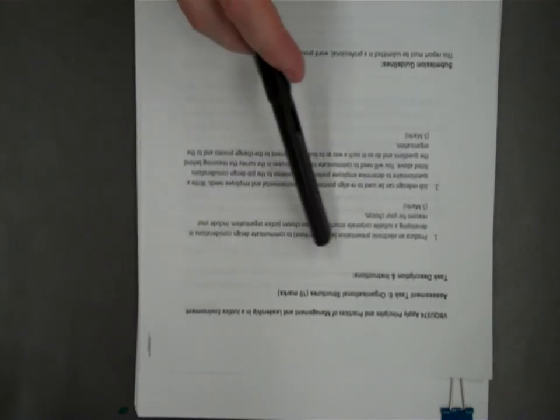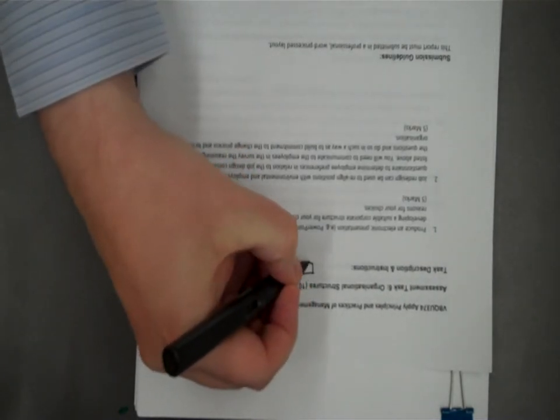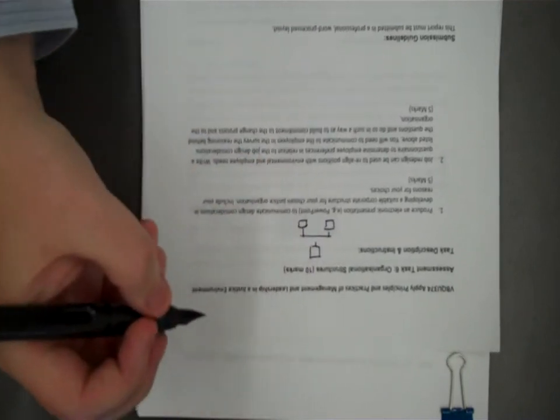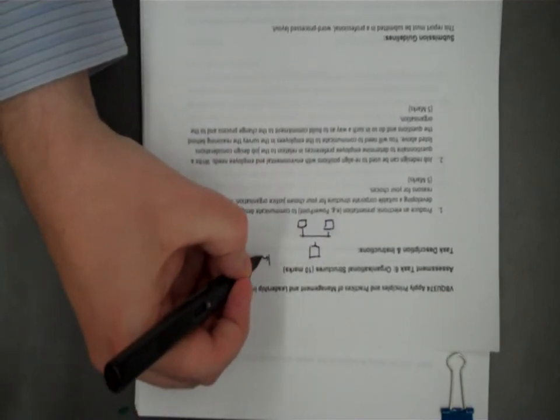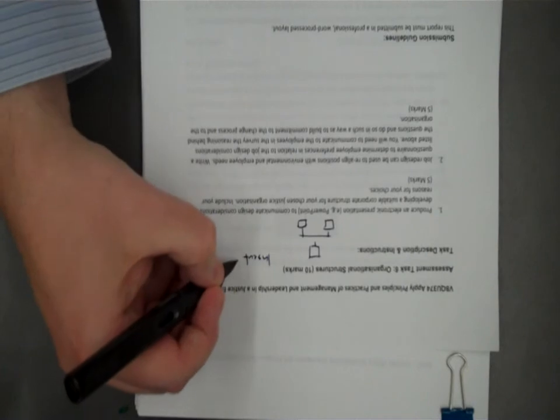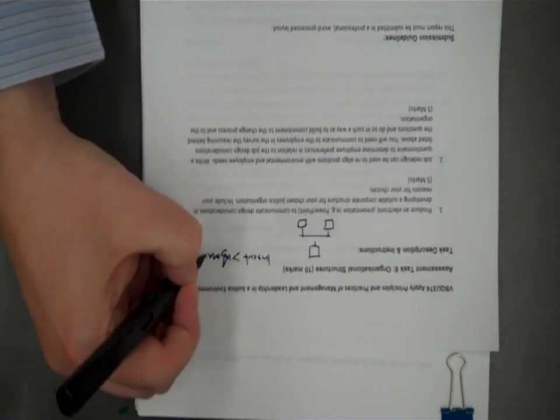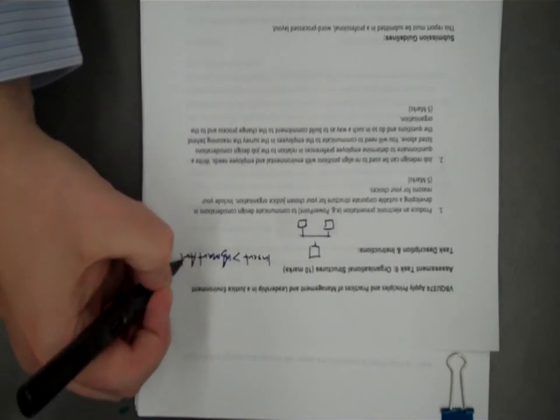So what you need to do for this task: the first one, we're required to do a PowerPoint. You need to use your PowerPoint to create a structure, so you need to draw one of these in PowerPoint. The process for that is, if you click on Insert at the top of the tabs, then SmartArt.